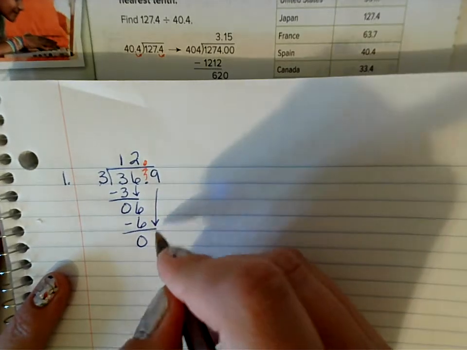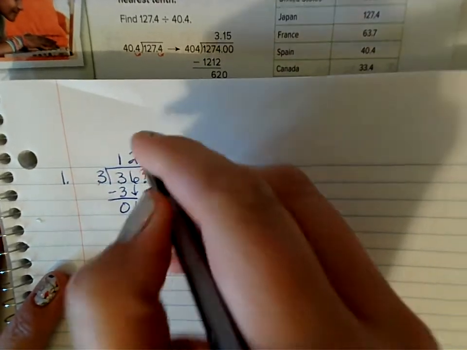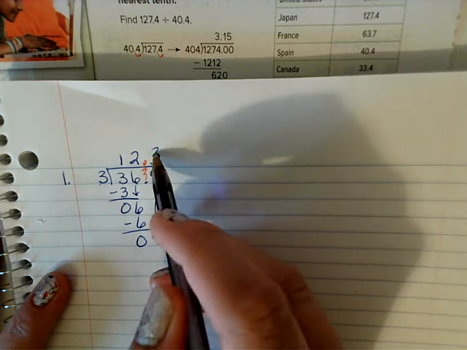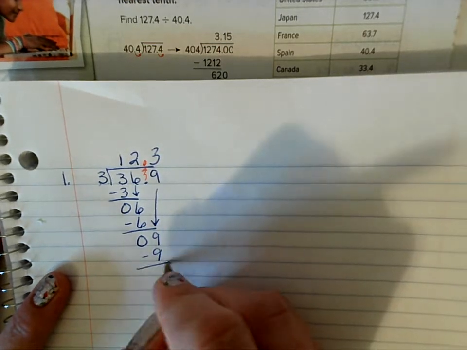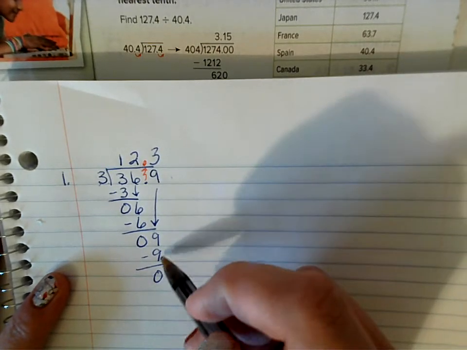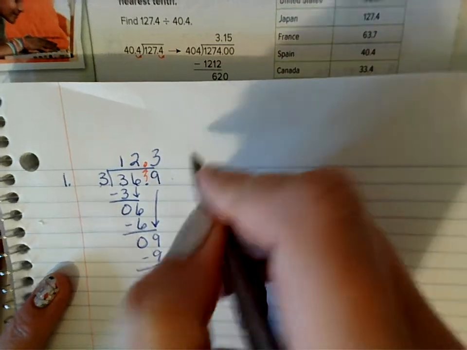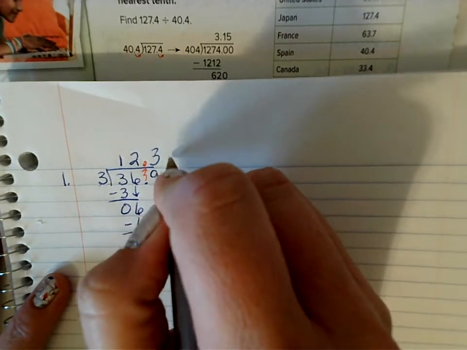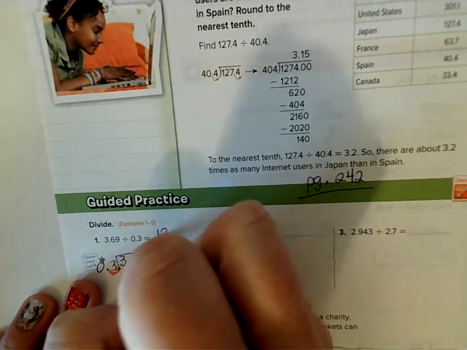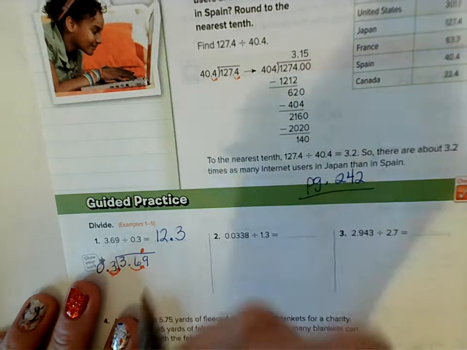Bring down the 9. 3 can go into 9 3 times. 3 times 3 is 9. Subtract, 0. I have no more numbers to bring down, and I have a 0, so my quotient is 12.3. So in my book, I'm going to write that as 12.3.